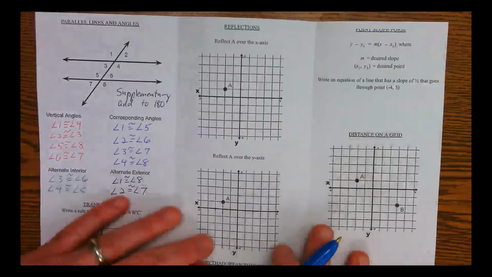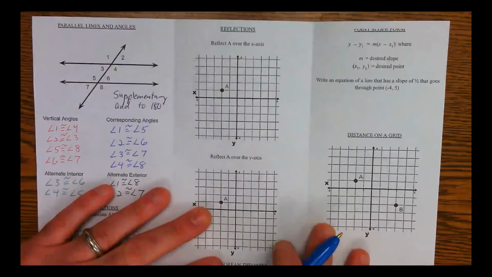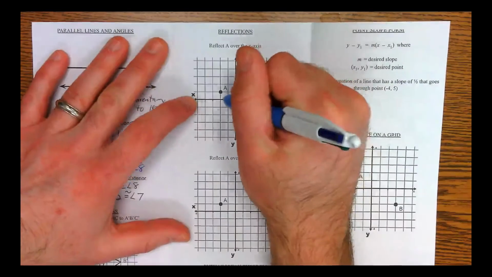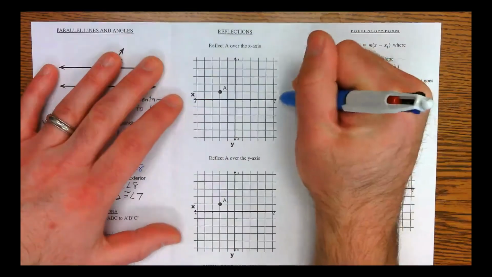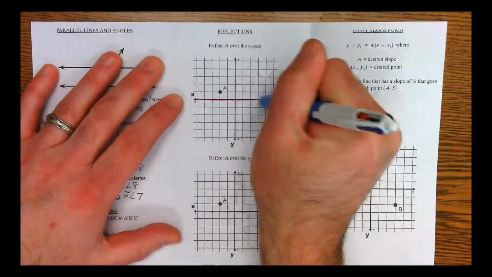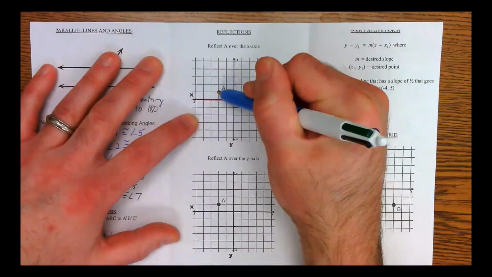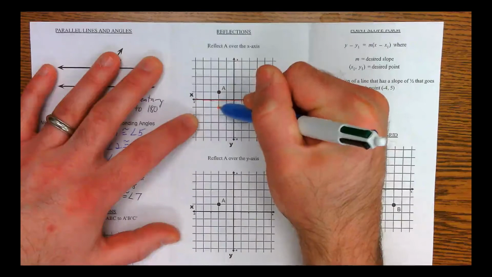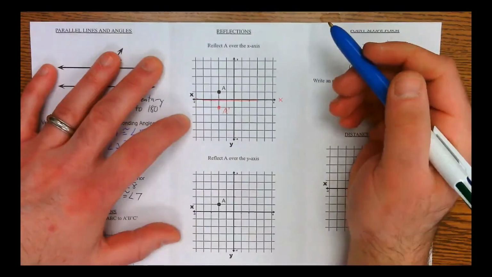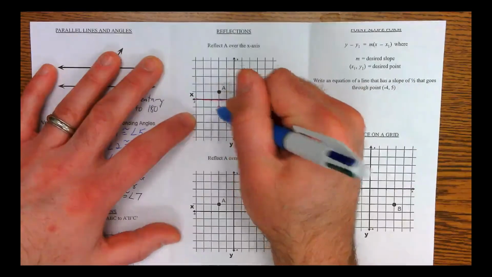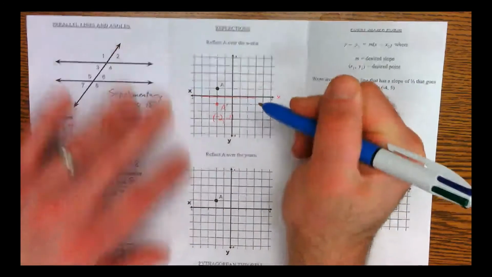There are a couple of reflections on the benchmark, mainly over the axes. So if I have point A, which is at (-2, 1), and I want to reflect over the x-axis, this point right here is 1 above the x-axis, so its reflection would be 1 below the x-axis. So I'm going to plot that and put it as A prime. It would be (-2, -1) for the coordinates.